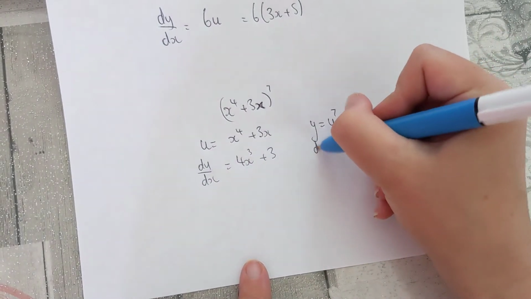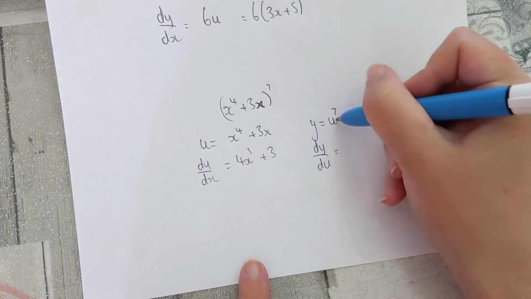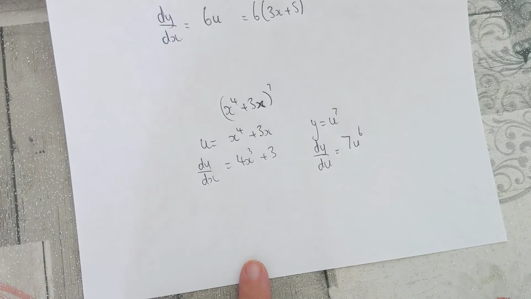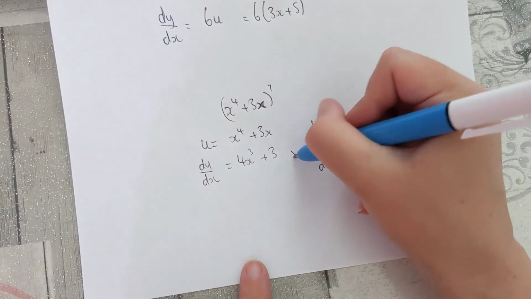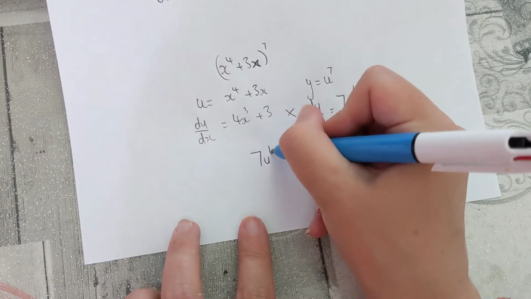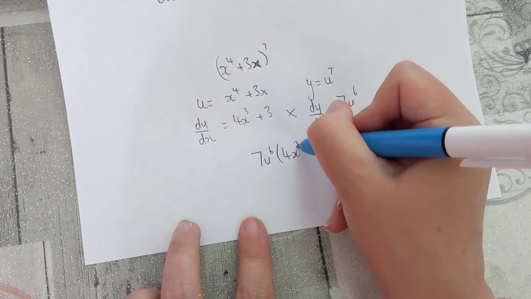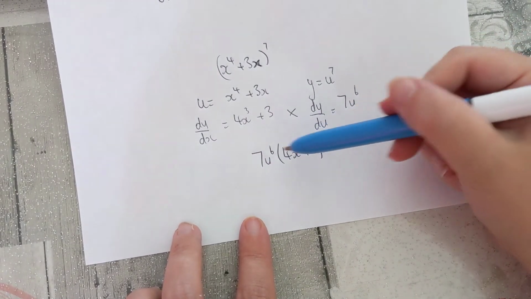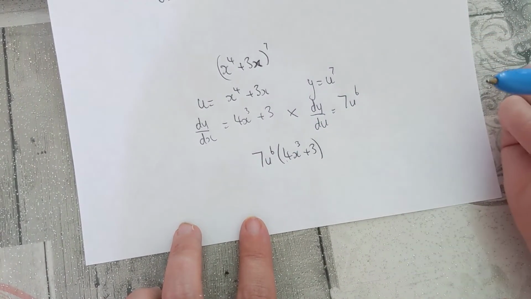And then this one would be dy by du, because it's in terms of u here. So if I differentiate that, you get 7u to the power of 6. So chain rule, you just times those two together. So it would be 7u to the 6, (4x cubed + 3). Or obviously you might have done it in a slightly different order. You might have 7, this bracket, and then u to the 6.